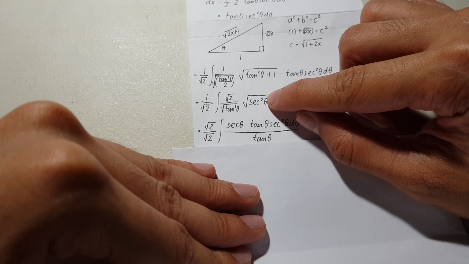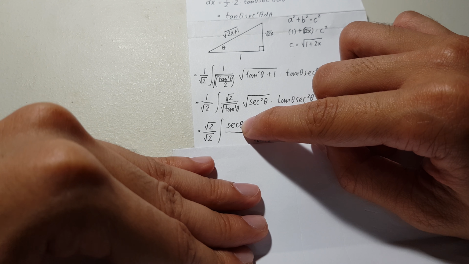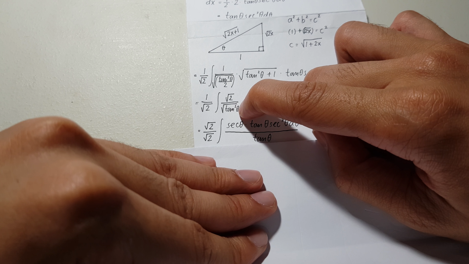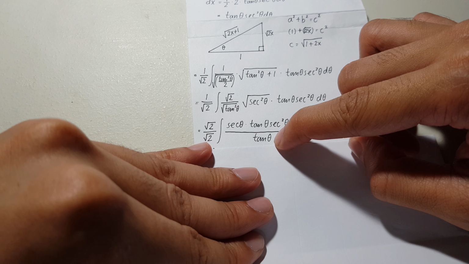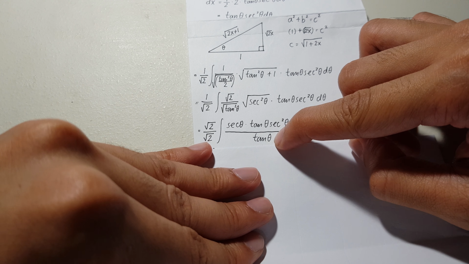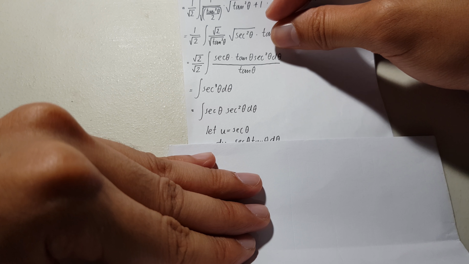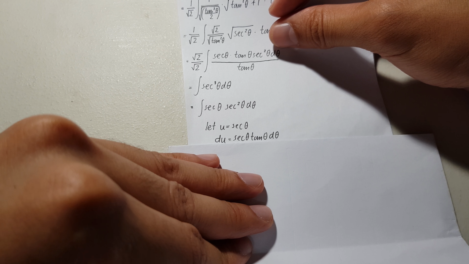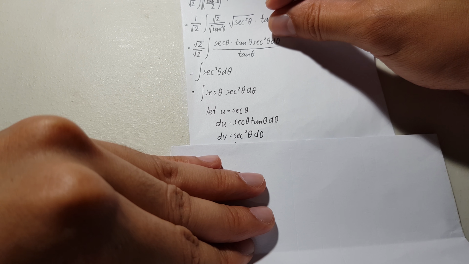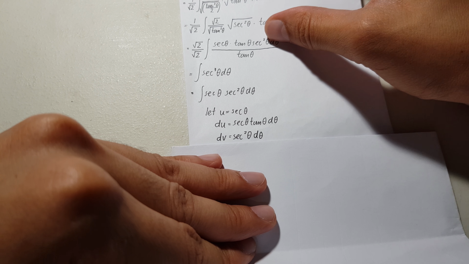The secant squared theta, I took the square root of it, giving us secant theta, and also this tangent squared theta, I took the square root of this, giving us tangent theta. Simplifying things, we get the integral of secant cubed theta d theta. Now we can use integration by parts by splitting this into secant theta times secant squared theta d theta. We let u be secant theta. Differentiating both sides, we get secant theta tan theta d theta, and what's left will be our dv, which is secant squared theta d theta.